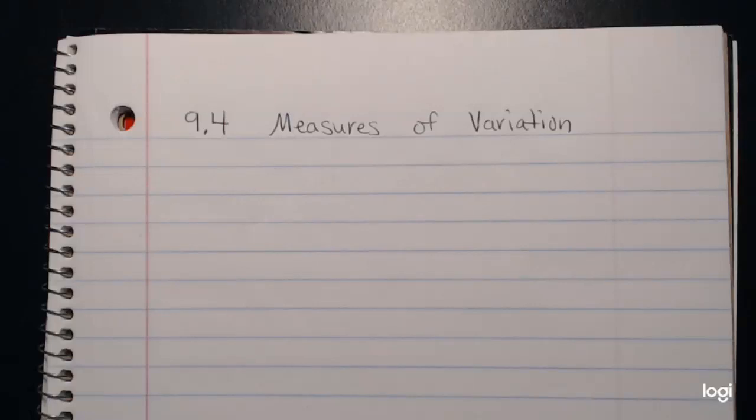Hello and welcome back to our math lesson. Our math lesson today, as you can see, is going to be lesson 9.4. If you could write this down. Measures of variation.